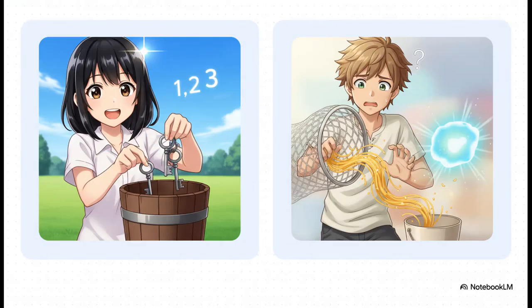Okay, so in English, nouns basically fall into two big buckets. On one side, we have countable nouns. These are things you can literally count, like one key, two keys. Simple enough. They have a singular form and a plural form. But on the other side, we have uncountable nouns, things like spaghetti or freedom. You can't really say one spaghetti or two freedoms, right? They just have one form. Seriously, getting this difference down is the absolute most important step.